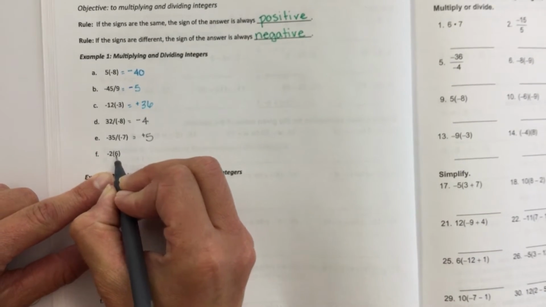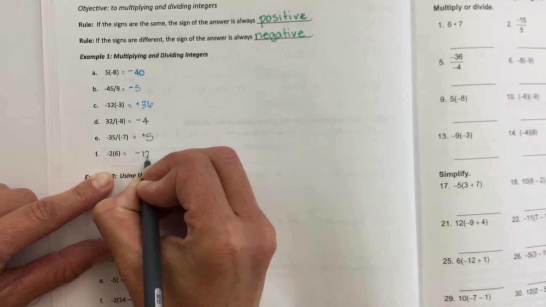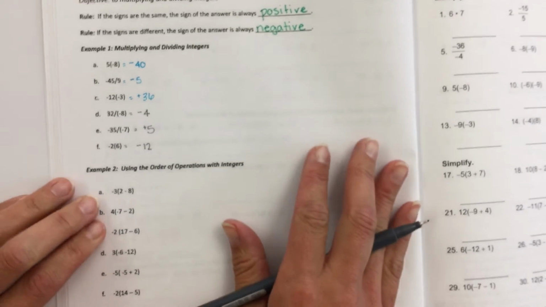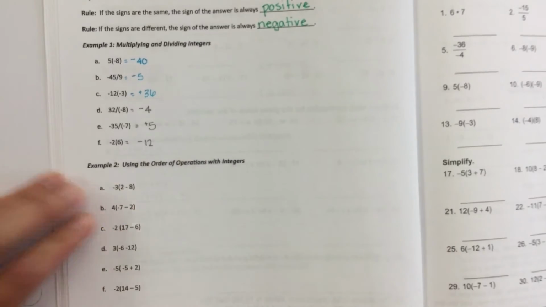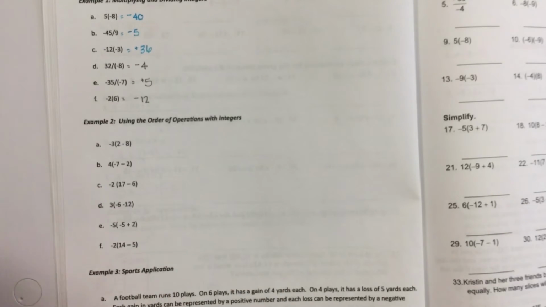Negative times a positive turns out to be a negative. 2 times 6 is 12. So notice how I multiplied or divided like normal. I just checked to see if it was positive or negative before I wrote my final answer. So order of operations, the only thing here is they are going to have you do something first. So you're going to do subtraction and multiplication.